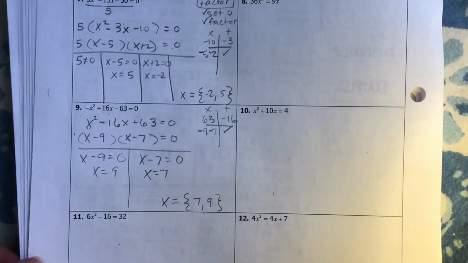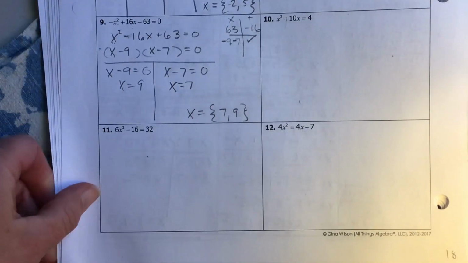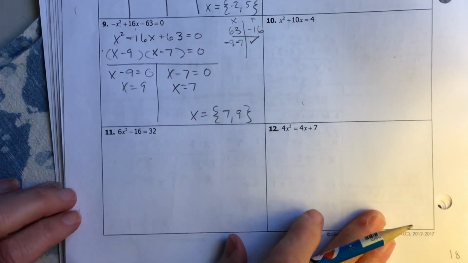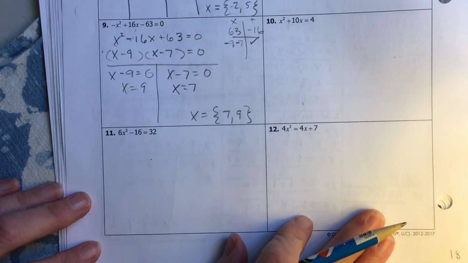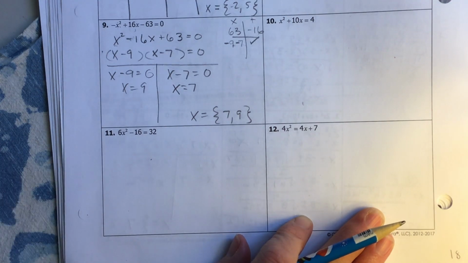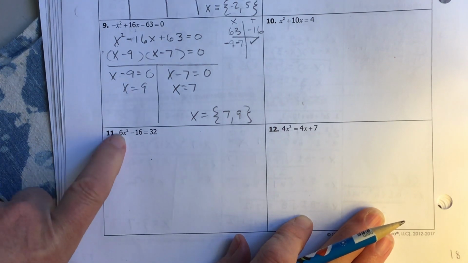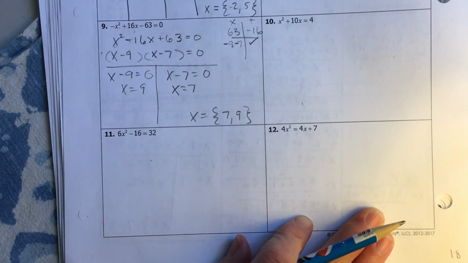Okay, last but not least is 11. So what I see about 11 here is, what am I looking for? What's a good way to do it? Well, I see that the A is greater than 1. And is the B even?